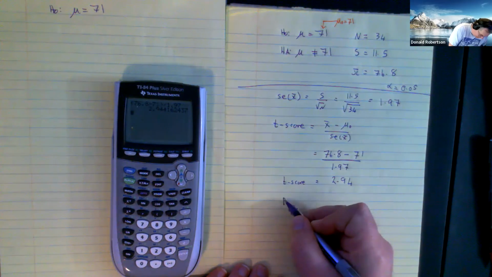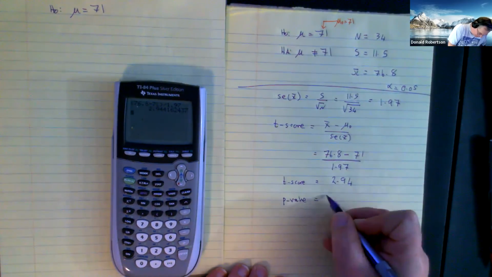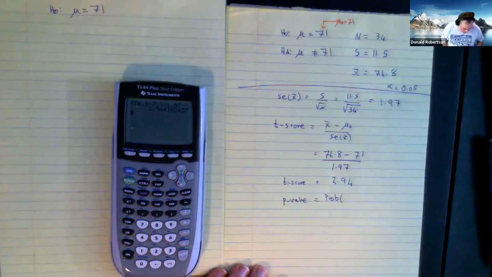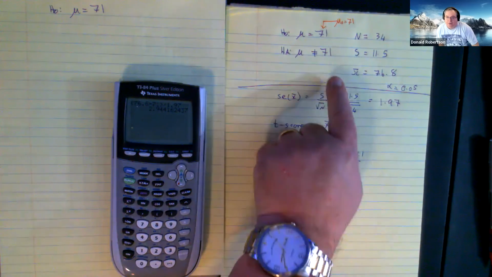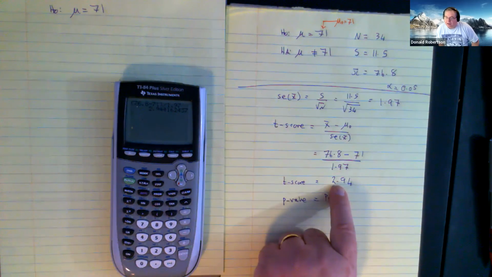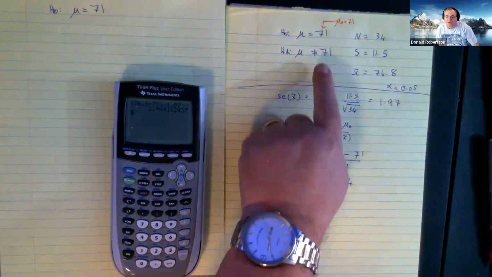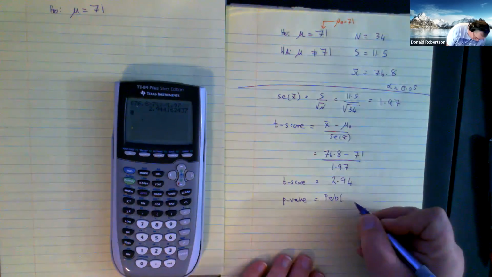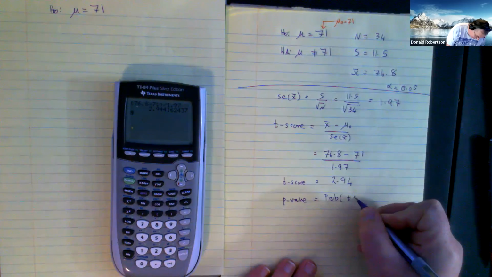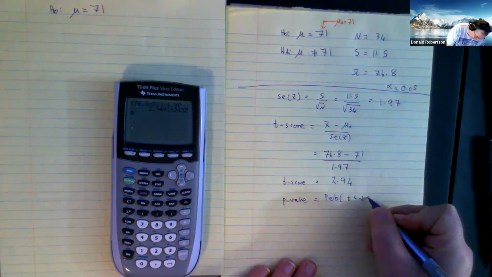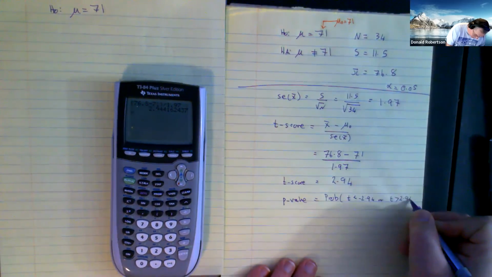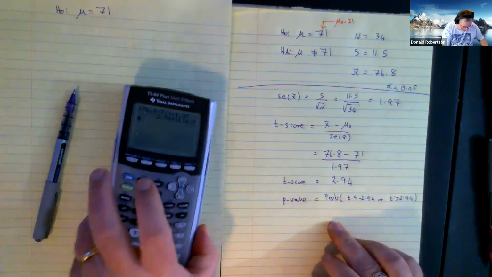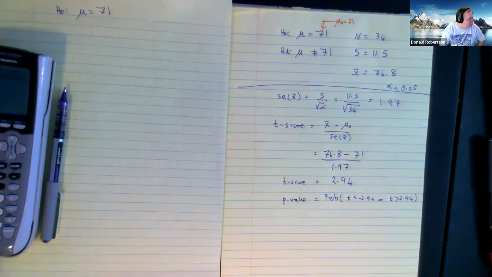Let's get the p-value. It's going to be the probability. Now, if that was greater than, I'd be looking at greater than 2.94. If that was less than, I would be looking at less than 2.94. But since that's a not equal to, we get the weird one, which is basically you want t to be less than negative 2.94, or you want t to be greater than 2.94. And that we call a two-tailed test. And I'm going to show you what that one looks like on Sol.